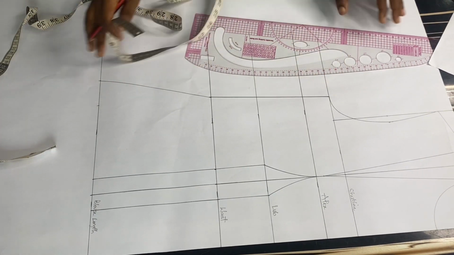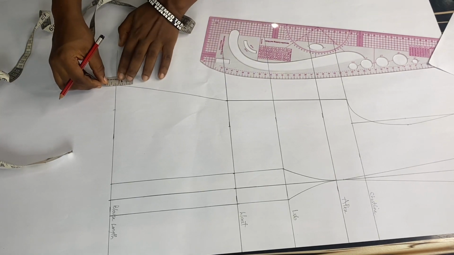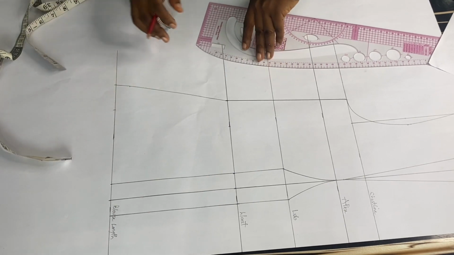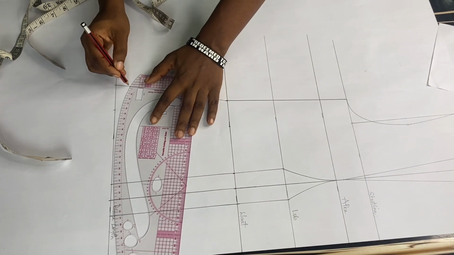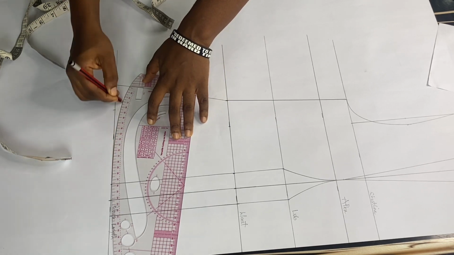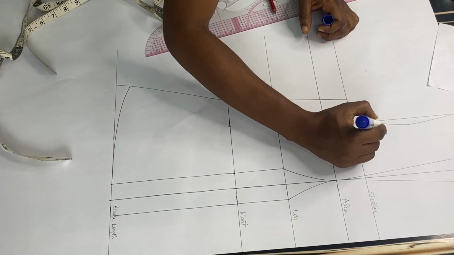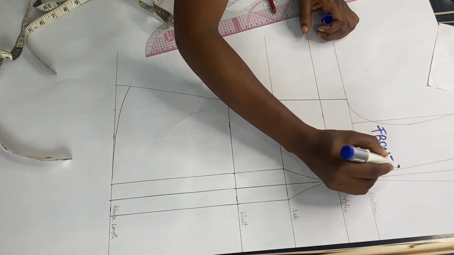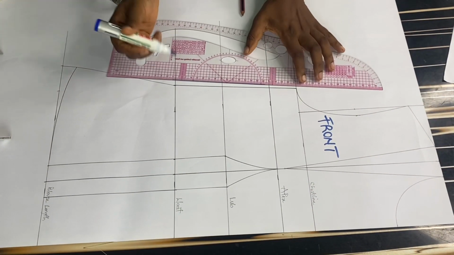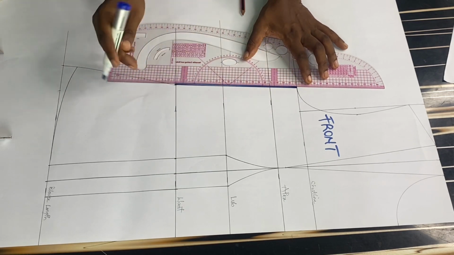So for the hem of the blouse, to avoid having a sharp point, I'll go up by 1 inch. I'll mark it, then I'll blend it back to the blouse full length, so I don't have a sharp curve there, as the front. So I'll just be using my marker pen to highlight the points so we can see them very well.